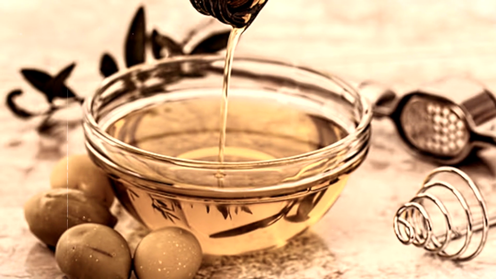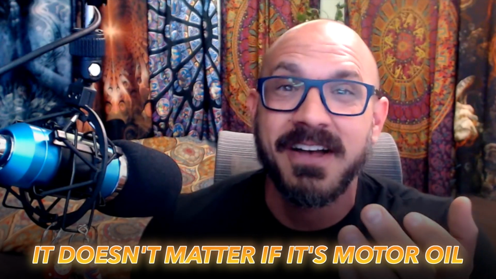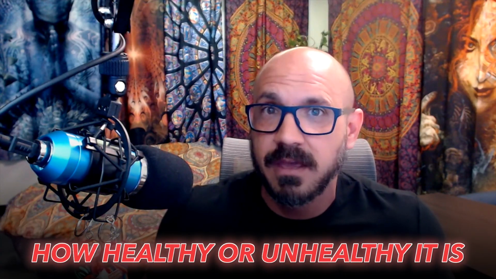Simple as that. Now with oil, there's 9 calories per gram. It doesn't matter if it's olive oil, coconut oil, or avocado, it doesn't matter if it's motor oil, and it doesn't matter how healthy or unhealthy it is. Fat, which oil is, has 9 calories per gram.